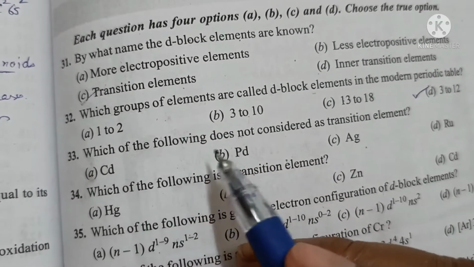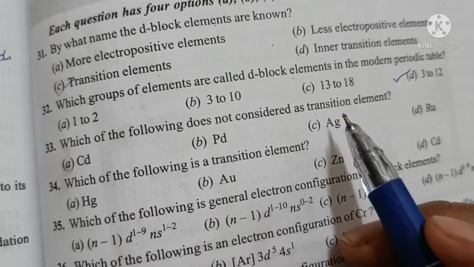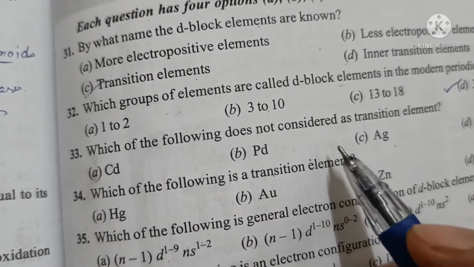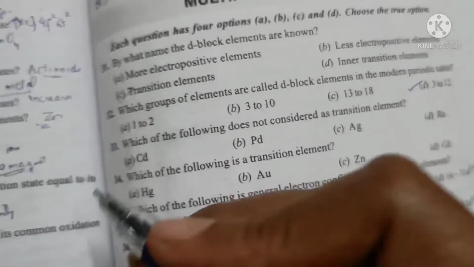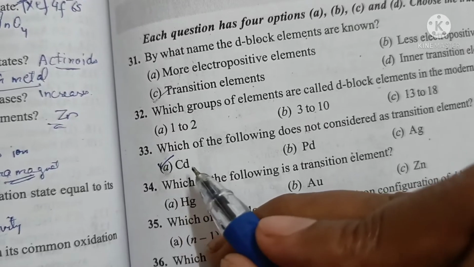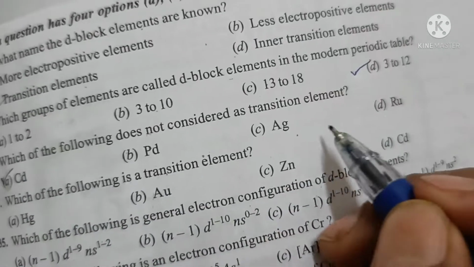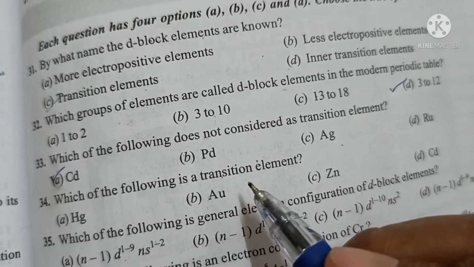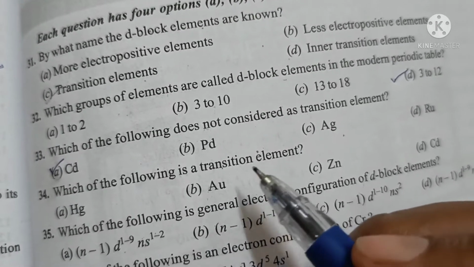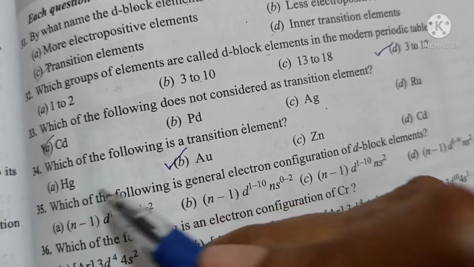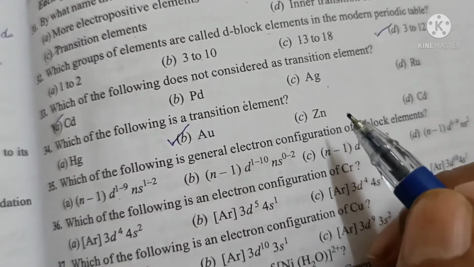Which of the following is not considered as a transition element? So we have cadmium, it has a fully filled d orbital, so it is not a transition element. Others have partially filled d orbitals. Which of the following is a transition element? So gold is a transition element. Mercury, zinc and cadmium have fully filled d orbitals.